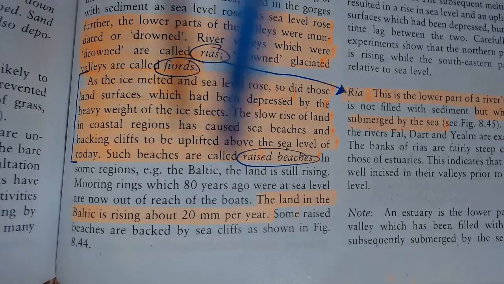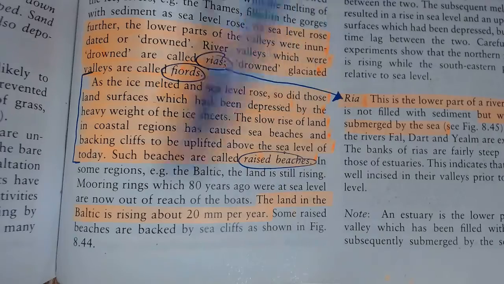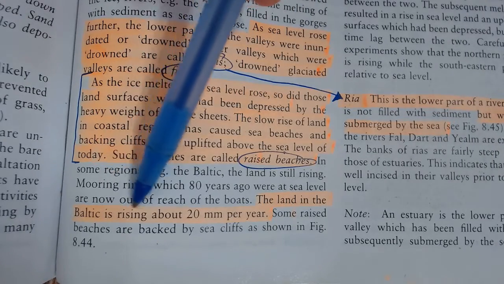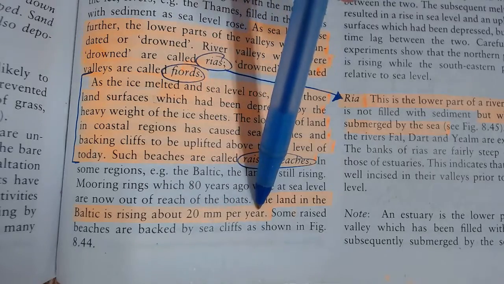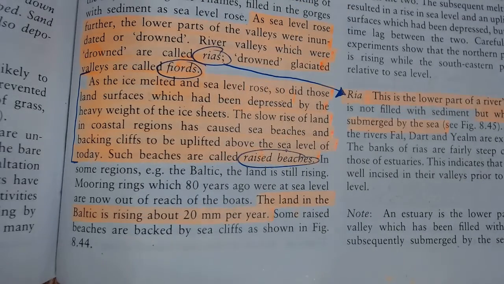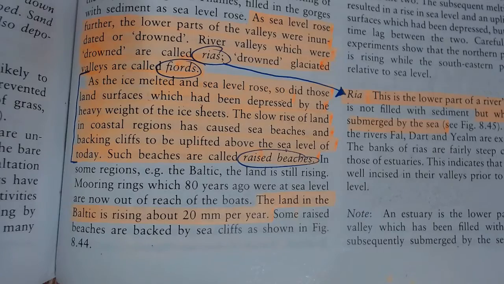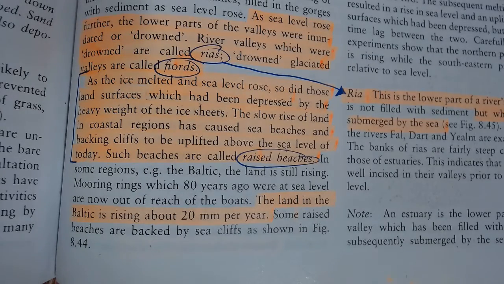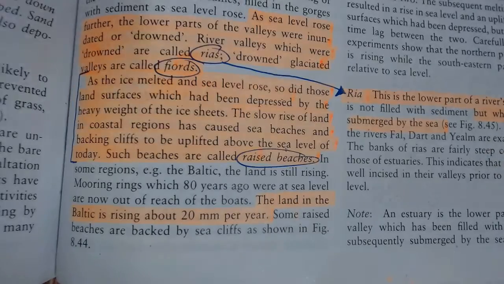But the land in the Baltic, which is an area in Europe, is still rising about 20 millimeters per year. So they've done experiments over there to measure the land each year, and especially near the coast, it's still recovering from the ice age. So it's still rising up.